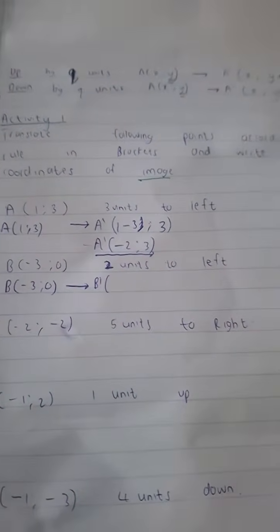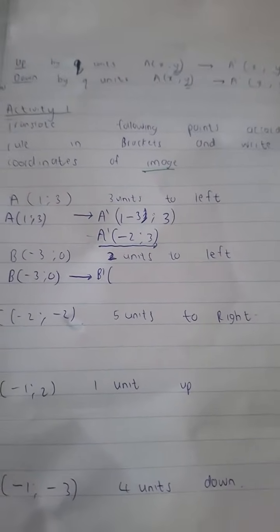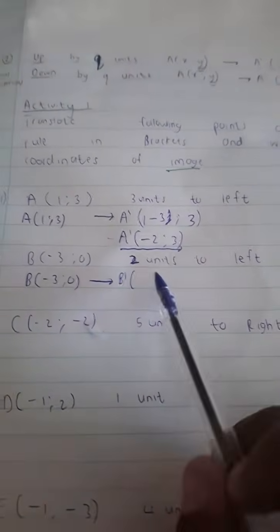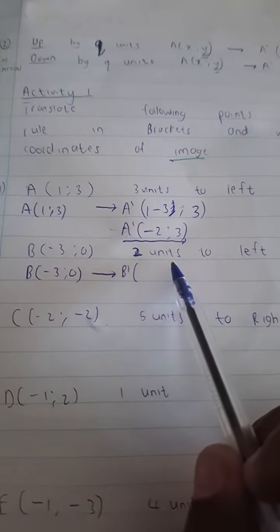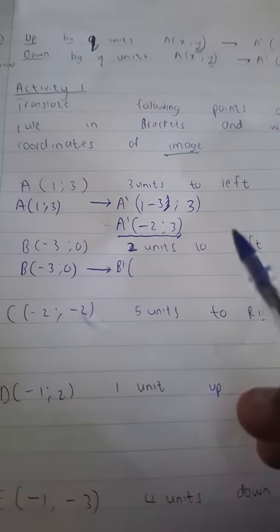So there's a transformation there. The image of B, 2 units to the left. Hopefully you guys are doing it yourselves. Okay, 2 units to the left means minus 3 minus 2.